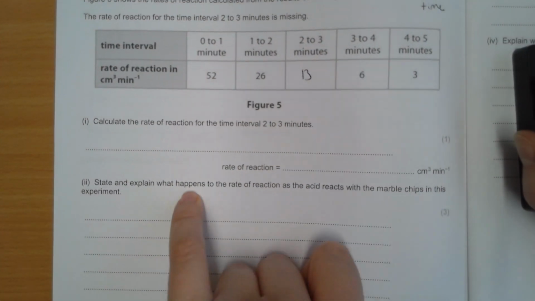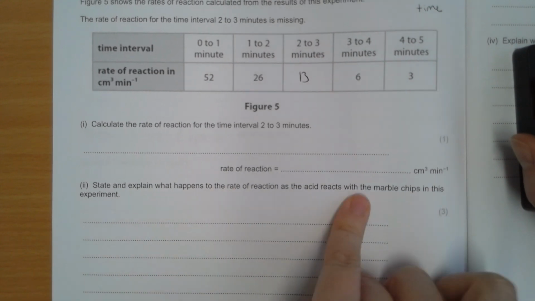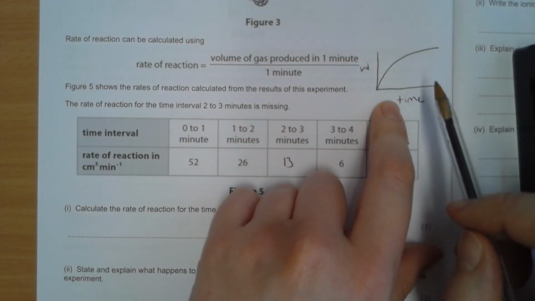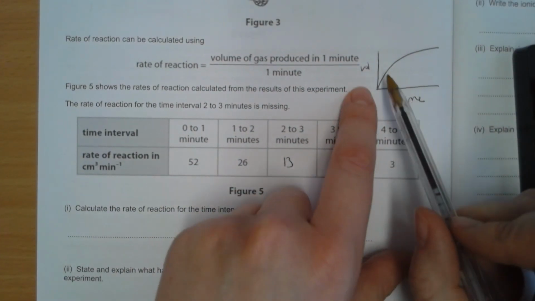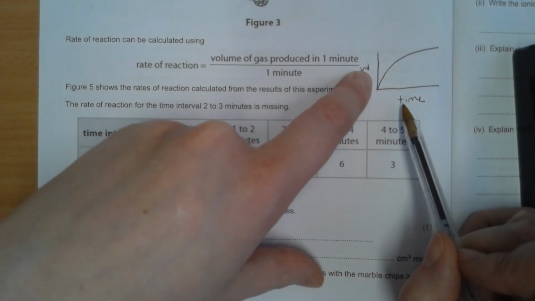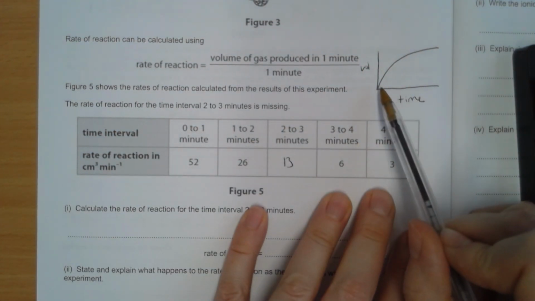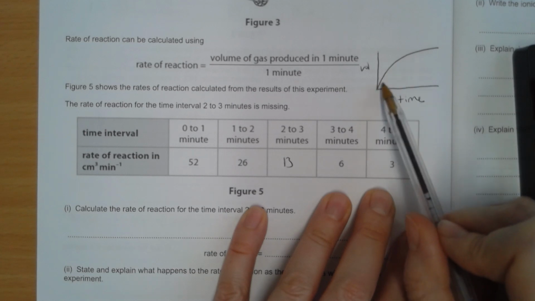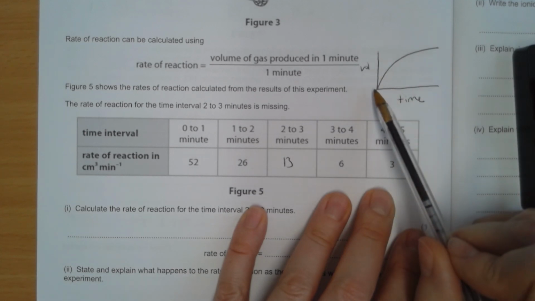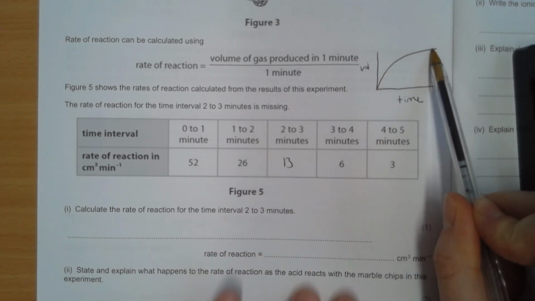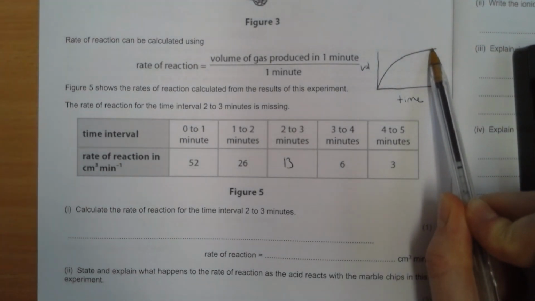And then this caught a lot of you out in the mocks. It says state and explain what happens to the rate of the reaction. And I think the graph is the reason it caught a lot of you out. The graph that came with this question had volume versus time. And I think a lot of you read this as rate of reaction, as the graph itself was the rate of reaction. And you saw that this line is increasing. So you said the rate of reaction was increasing over time.